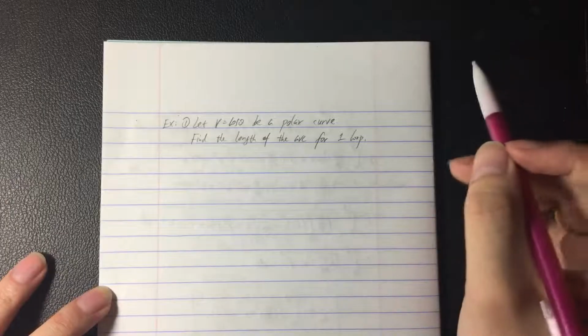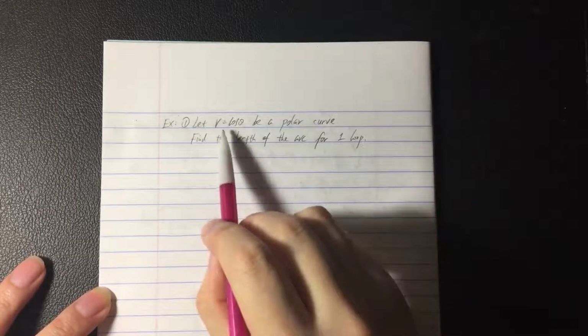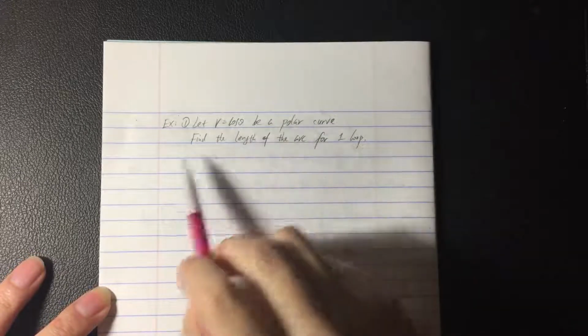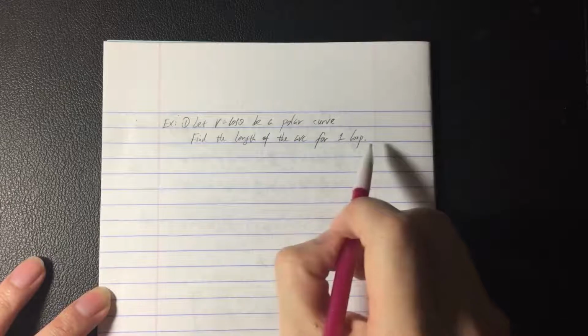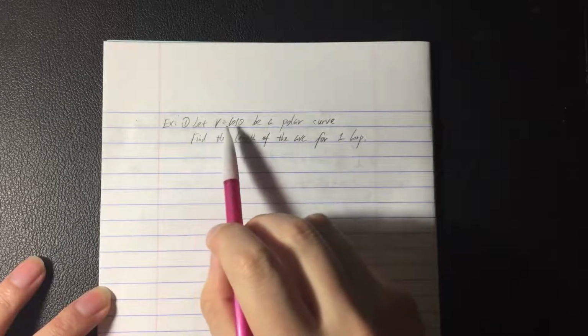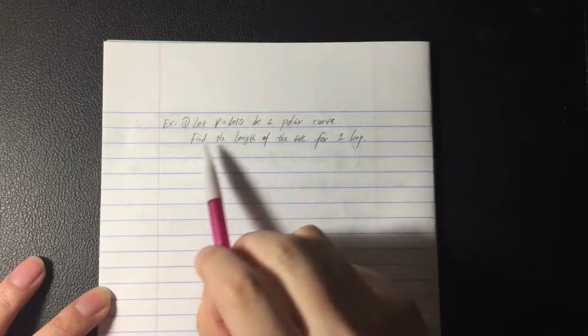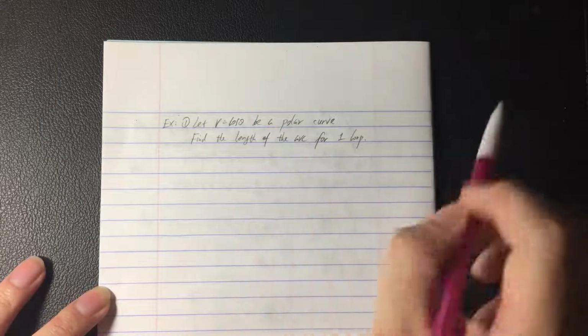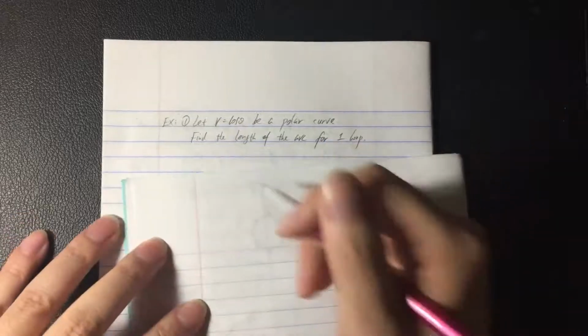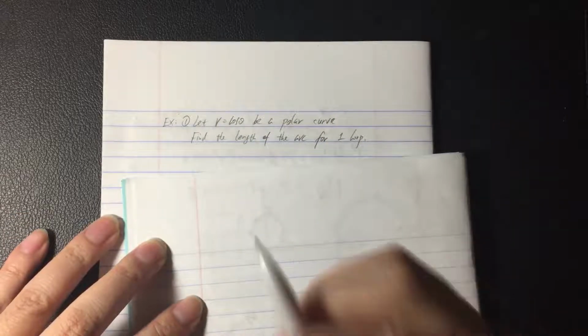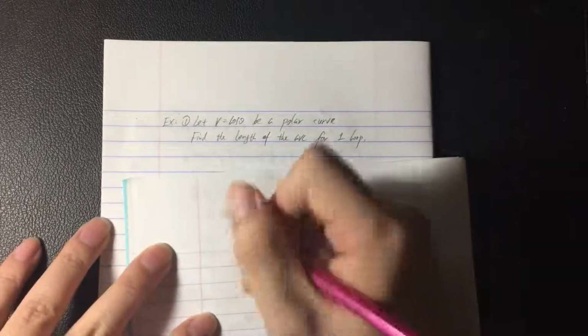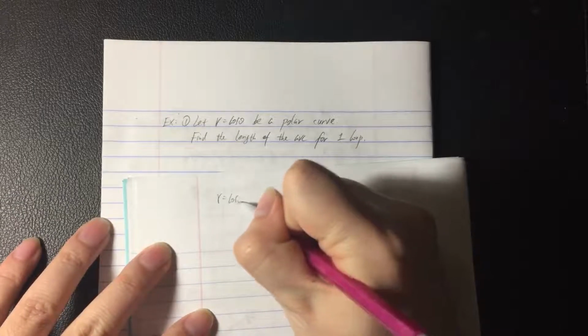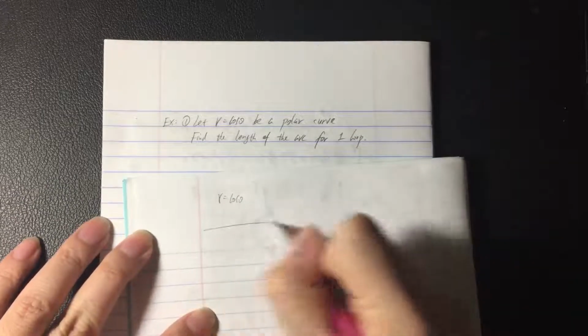Next, let's look at an example here. Let r equal cosine theta be a polar curve. Find the length of an arc for one loop. So let's sketch the graph first. We try to find out for which theta value it completes one loop. R equals cosine theta. Let's plot some values.